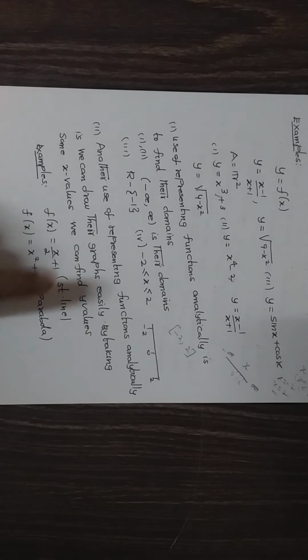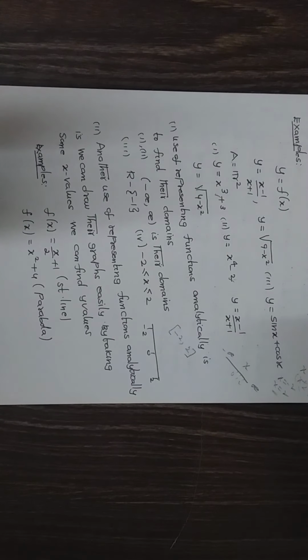So another use of representing functions is that we can draw their graphs easily. How? Simply take some x values, and you will get the corresponding y values. Here I said f of x is equal to x by 2 plus 1. It represents a straight line. If you draw this function by taking some x values, definitely you will get a straight line, because it is of the form y is equal to mx plus c.